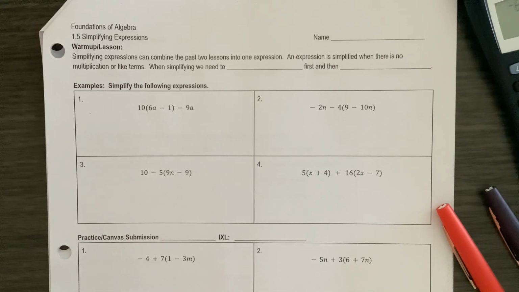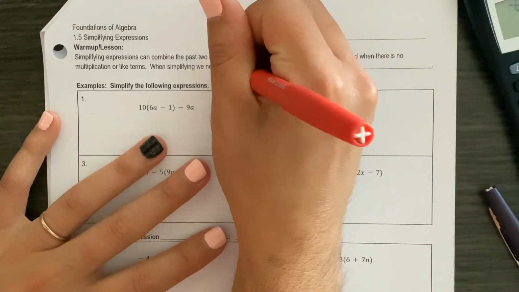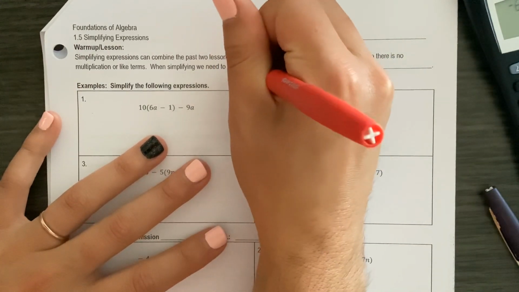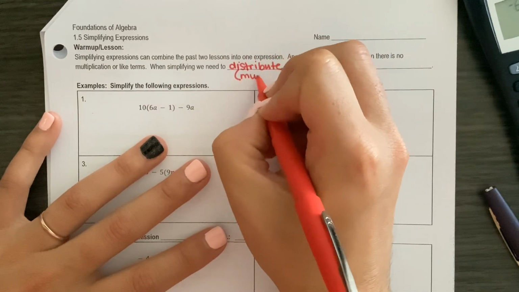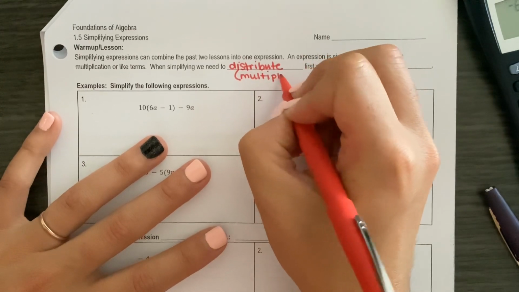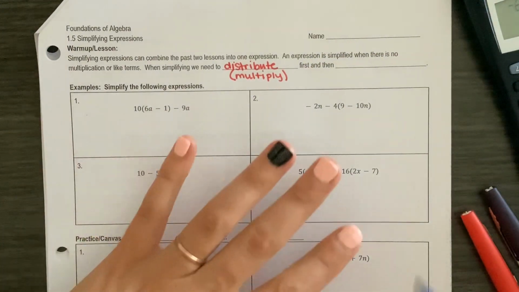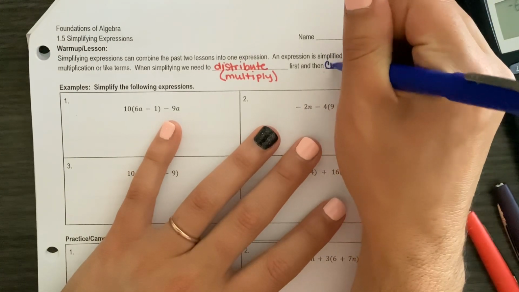So now we're going to put those two properties together, and we're going to see the distributive property and combine like terms. So simplifying expressions can combine the past two lessons into one expression. An expression is simplified when there is no multiplication or like terms. When simplifying, we need to distribute first, which means we're going to multiply first. And we're going to combine like terms last.